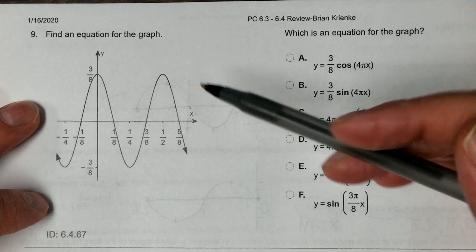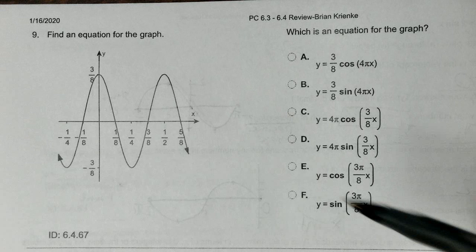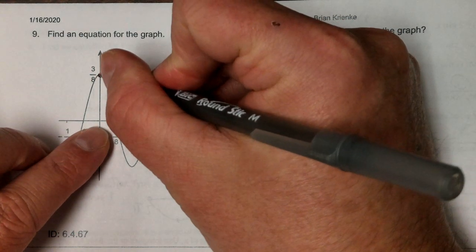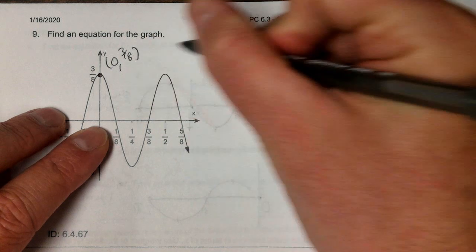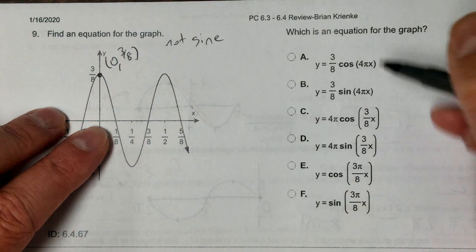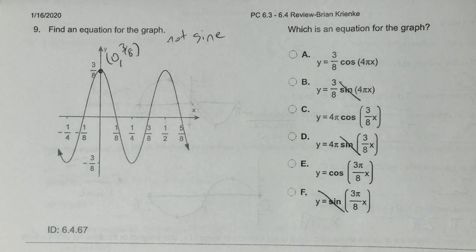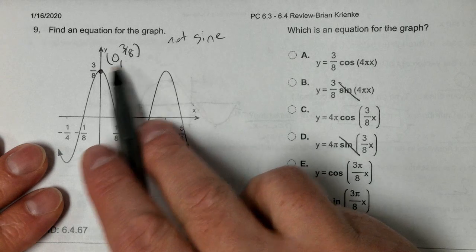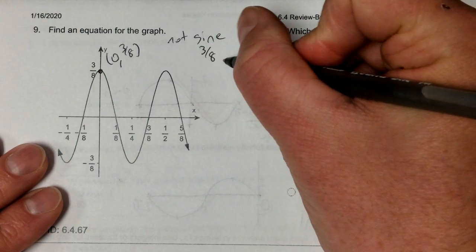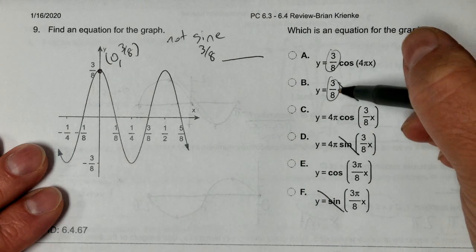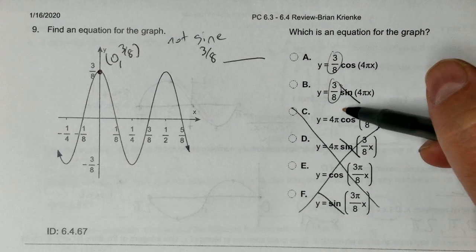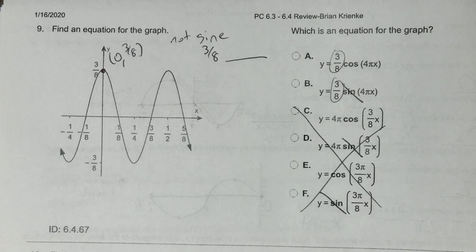Okay, the next one, write an equation for the graph. So we know that this starts up here at 0, 3/8. So that means it's not sine. And we also know that the 3/8 would have to be in front. So that means it's really nothing except for A or B, and at this point we already know it's A. I'll continue talking about this one though.